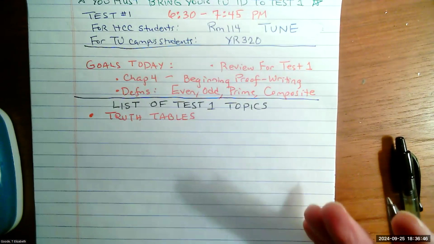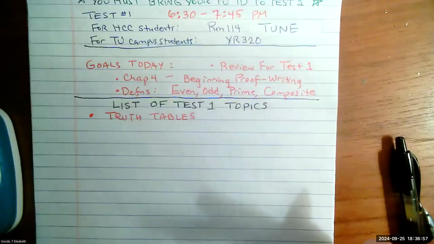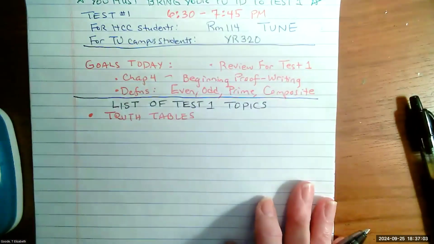Like if you're wondering how to study for the test, you definitely want to be looking at your special homework, but you can also go back into WebAssign, even after you've finished your WebAssign, and look at those problems and the ones that you got wrong. You know, you can bring that stuff to office hours, or you can use the ebook.